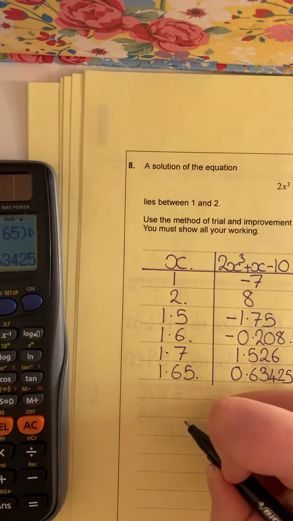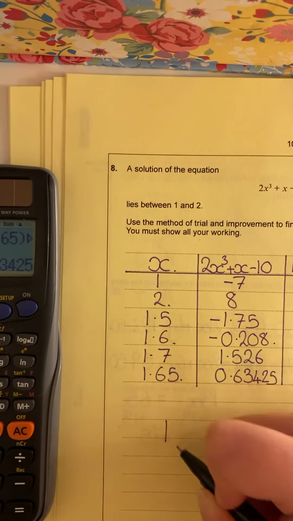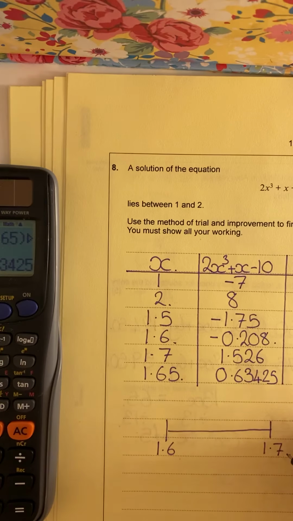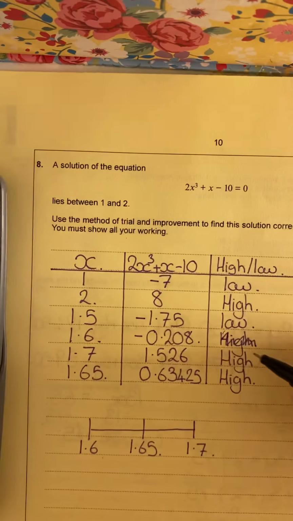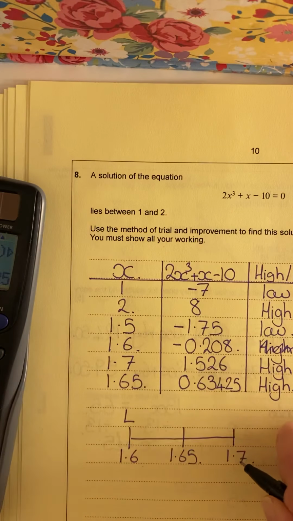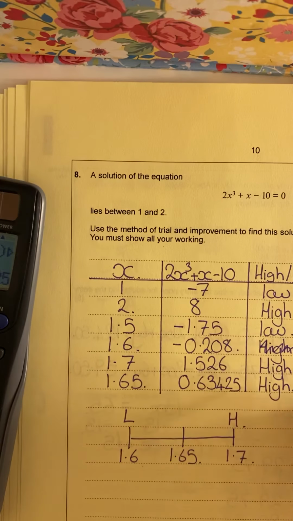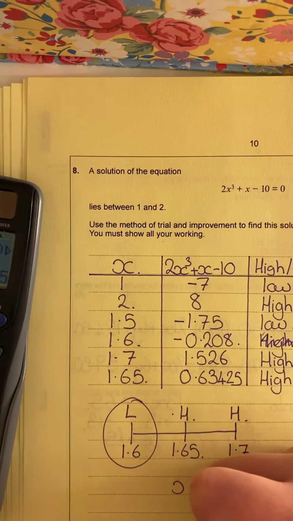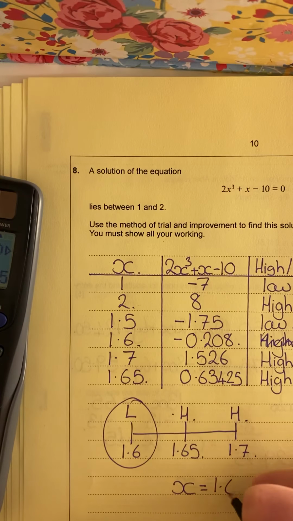So we can draw a little diagram, and we tried 1.6, 1.7 and 1.65. The 1.6 was too low, the 1.7 was too high, and the 1.65 was too high. Therefore, it's going to be this one here. So it's really important that you state that x is equal to 1.6 to 1 decimal place.